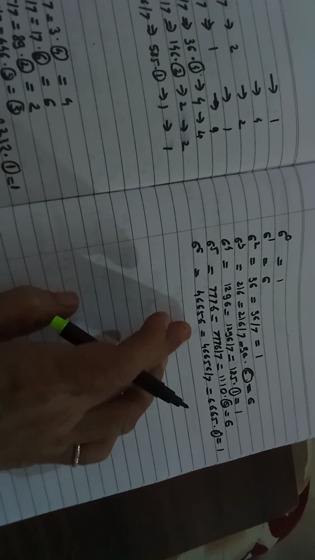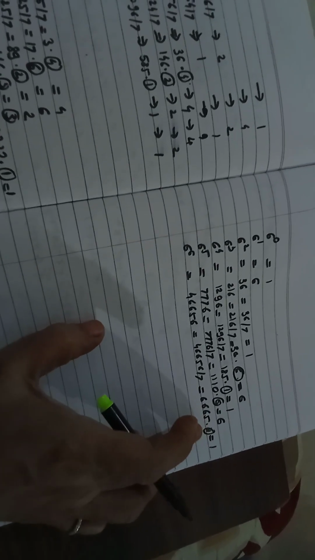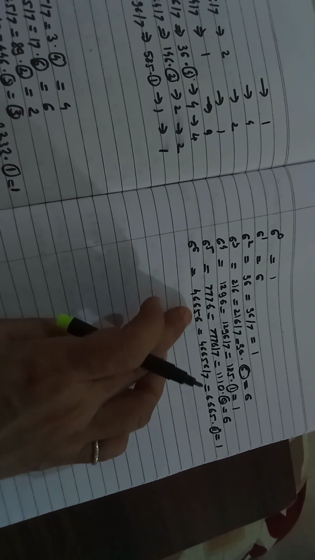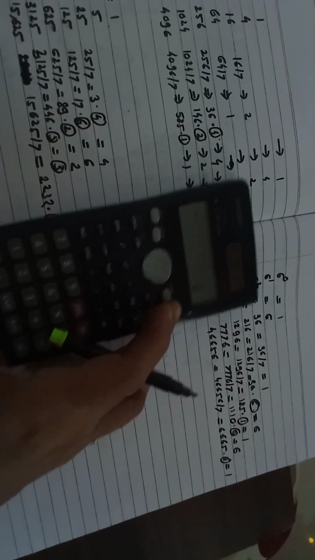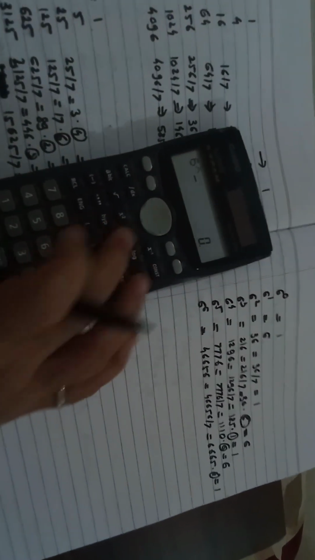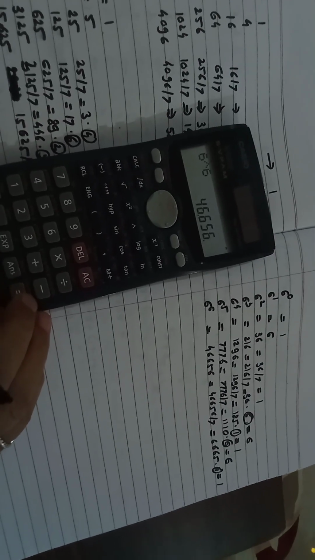So the method I have explained, once again I will explain here how to find this remainder. So here 6 raised to 6 is 46656.